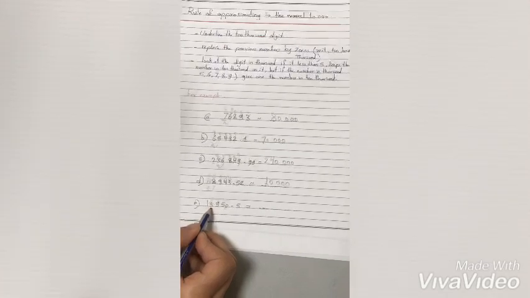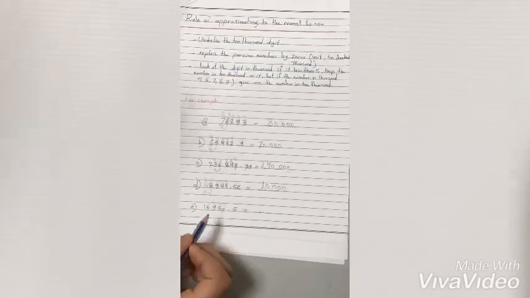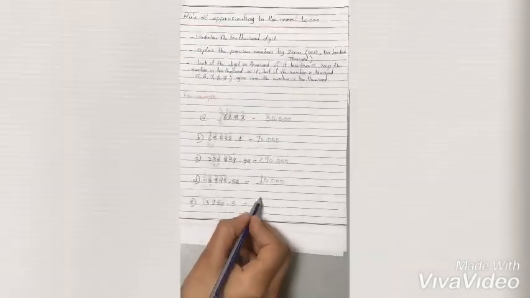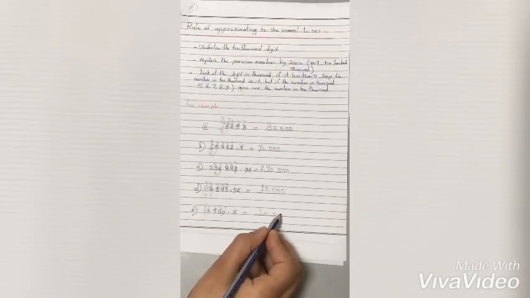The number in 1,000 here is 3. 3 can't give anything to 1. So 1 keeps as it. So this number after approximating will be 10,000.